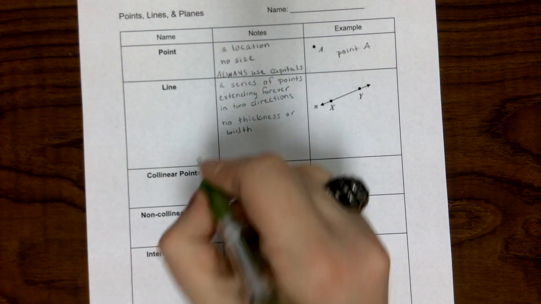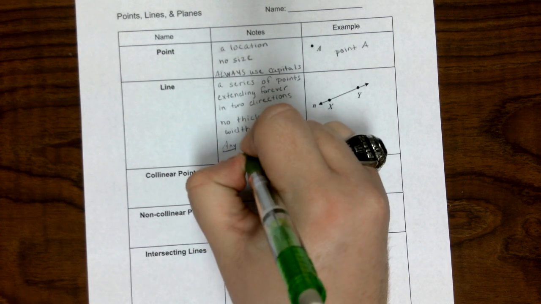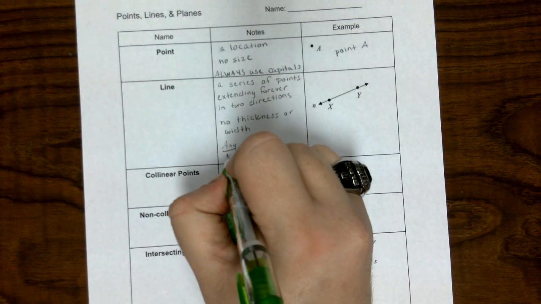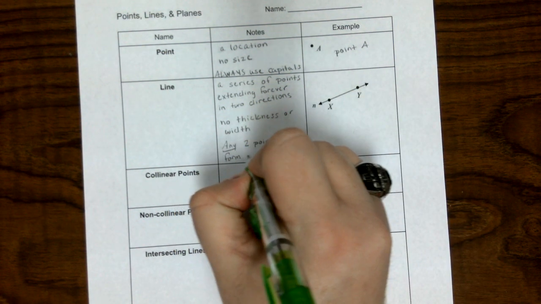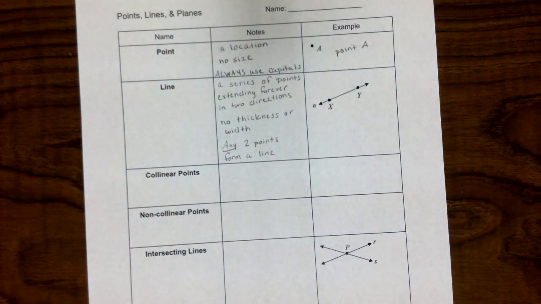Okay, but the postulate says that any 2 points form a line. And you kind of use that in Algebra 1. When you were given 2 random points and it said write the equation of the line between the 2 points, you were using this postulate without realizing it. Any 2 points I give you, you can draw a line through them. Okay?